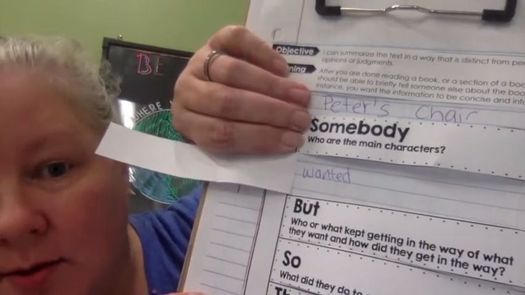Wanted, and I'm writing in print. Cursive is also good, as long as I can read it. Wanted to paint Peter's things for his sister.